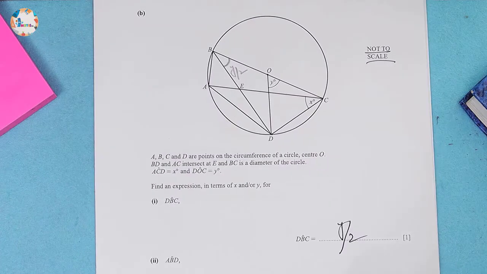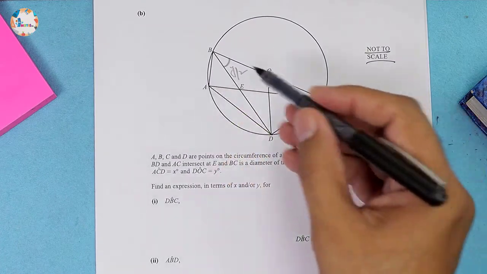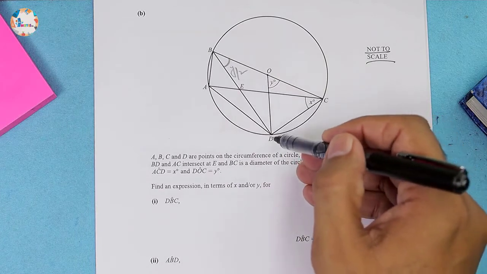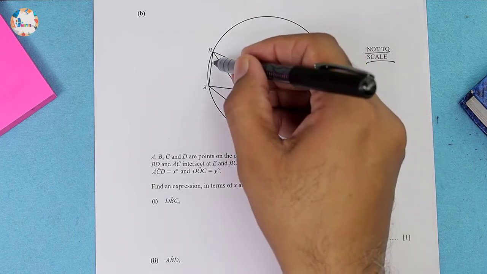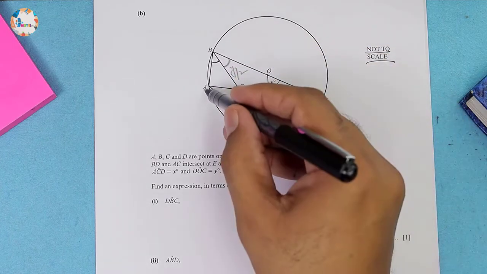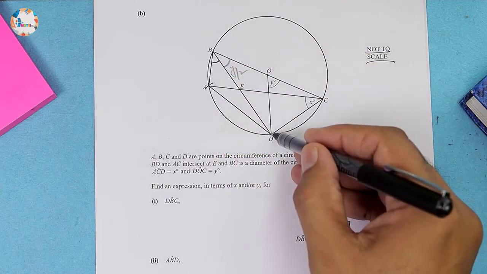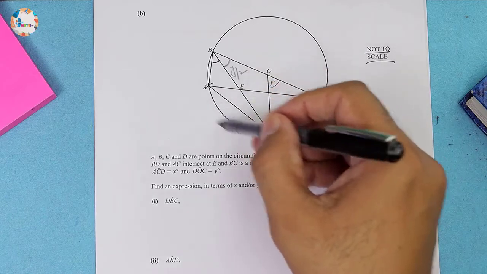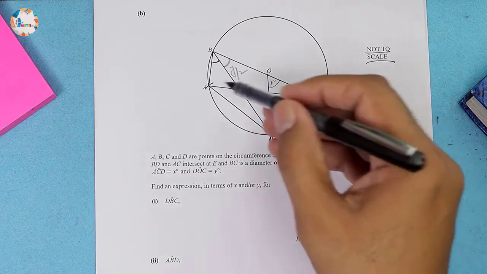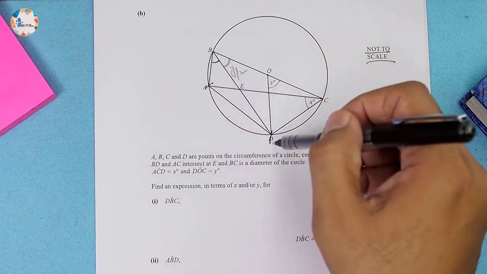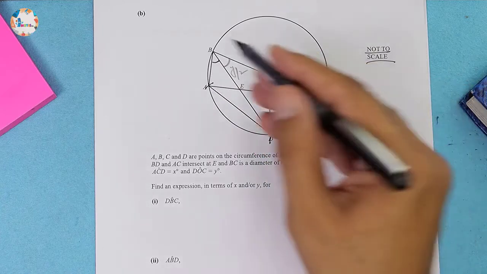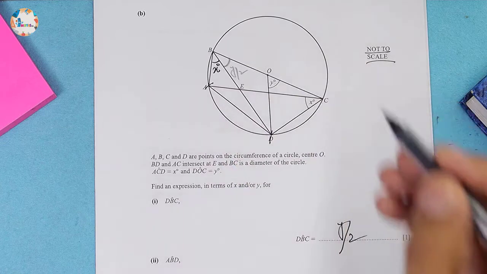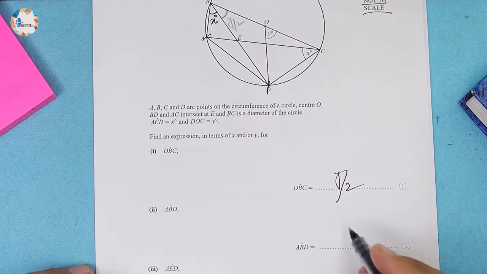Then they are asking for ABD. So A, B and D. ABD is basically this angle, and these two angles are in the same segment. So ABD will be equal to ACD, which is X. This will also be X degrees. So our answer over here will be X.